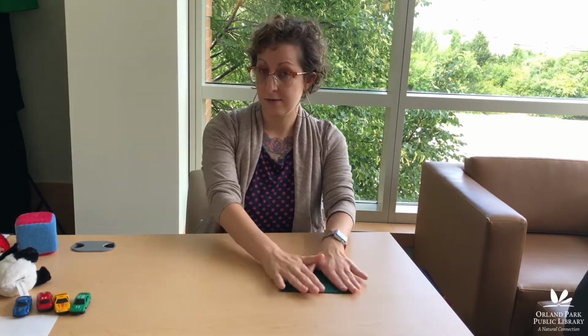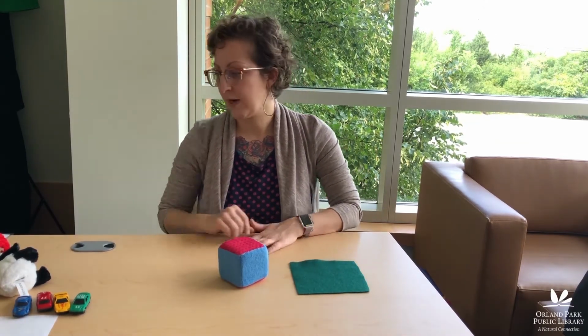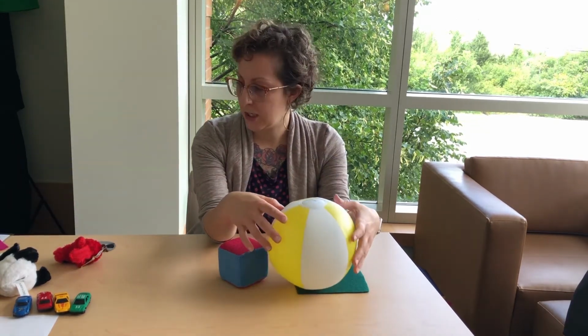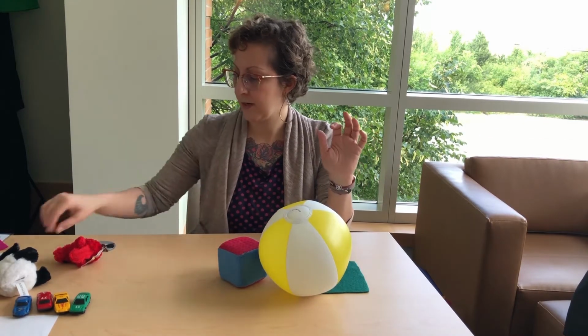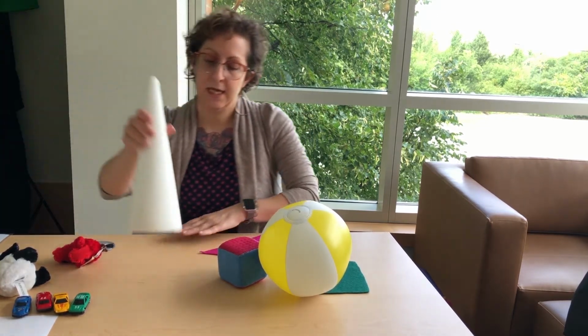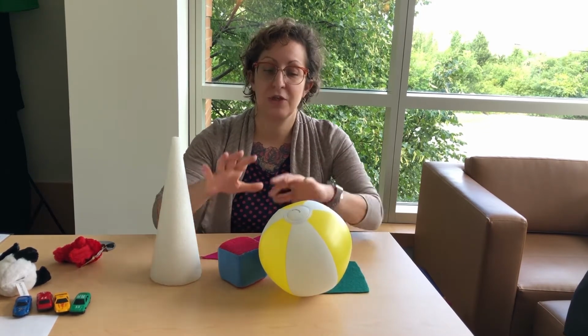The next thing, the thing that really surprised me when my kids started kindergarten, was that children are expected to know the difference between two-dimensional and three-dimensional objects. So they need to know a square, but they also need to know a cube. Right? They need to know a circle. They also need to know a sphere. Right? There's a triangle and there's a cone.